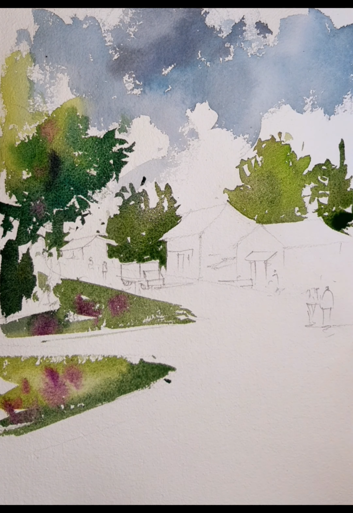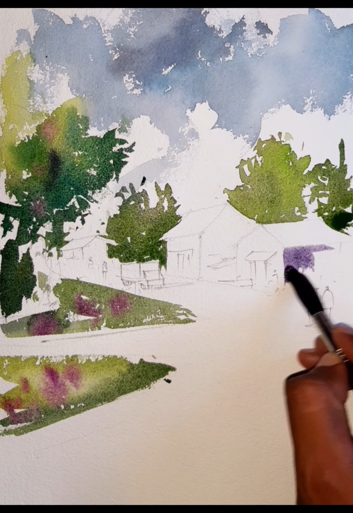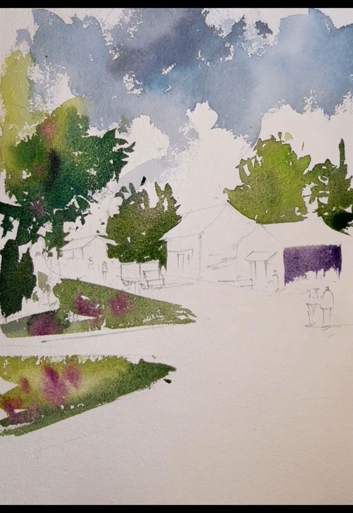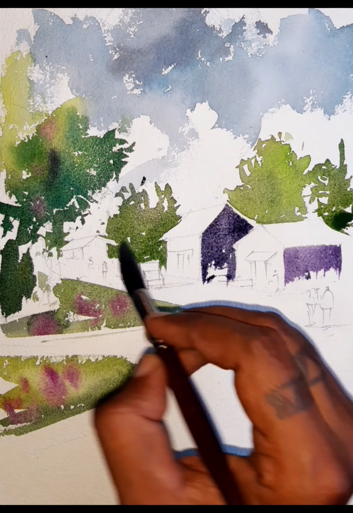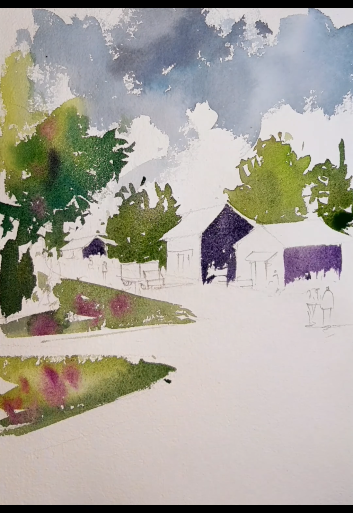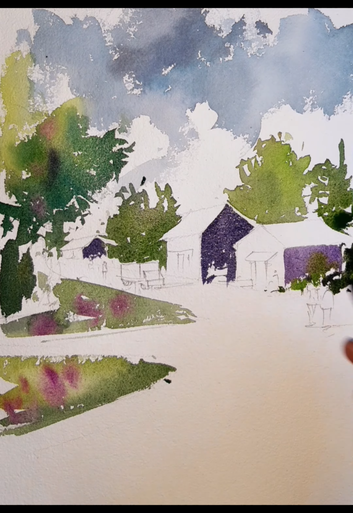Perspective is not only about drawing, it is also about understanding values, colors, and edges. Dark values usually come forward, light values usually move back, warm colors often appear closer, cool colors often appear far away. Sharp edges attract attention, soft edges create distance. When we understand these simple ideas, our painting becomes much more meaningful.